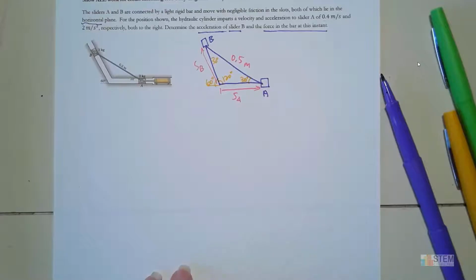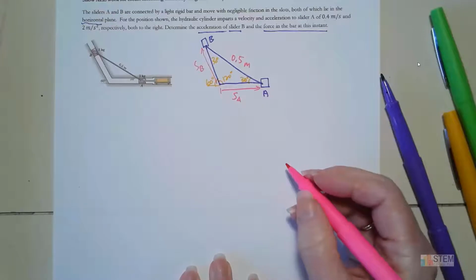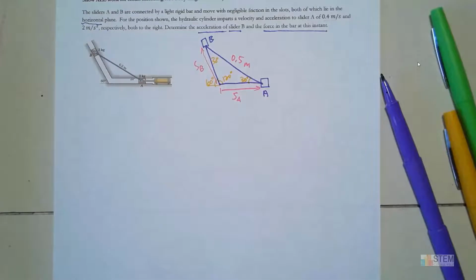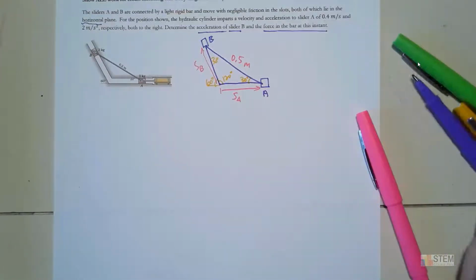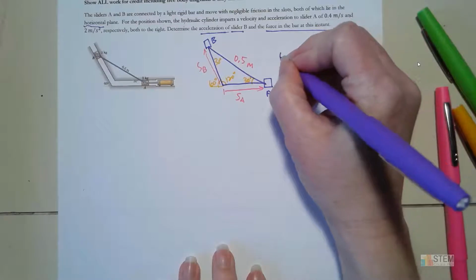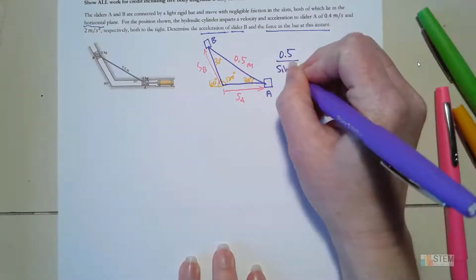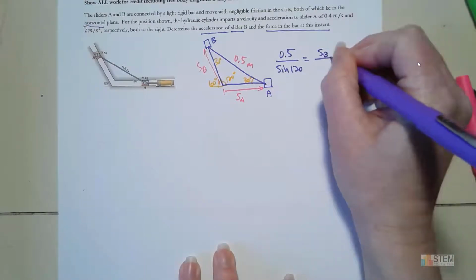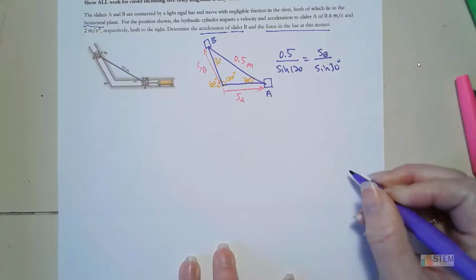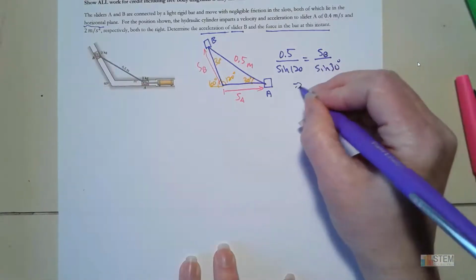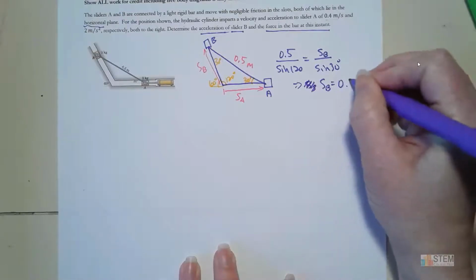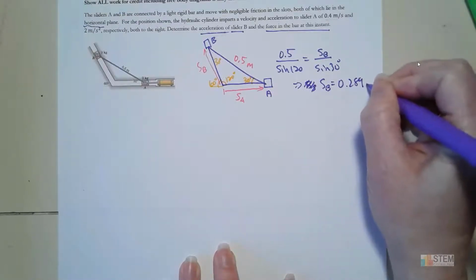Now what I'm going to do, if you look, we've got this little triangle here. So what I'm going to do is I'm going to use the law of sines to find SB and SA. All right, so let's do that next. So with that, we're going to have 0.5 over sine of 120, and then that's going to equal SB over sine of 30. All right, so now we can solve for SB. Well, I wrote that backwards. So SB is going to be 0.289, and units there would be meters.